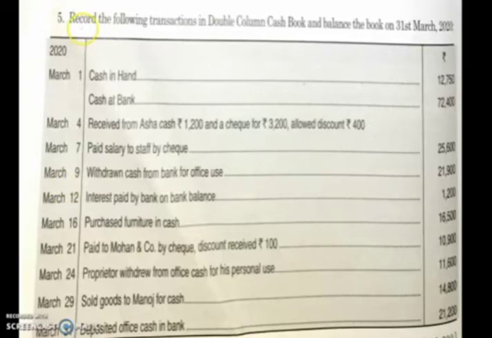Here is one problem. Record the following transactions in a double column cash book and balance the book on 31st March 2020. So the March 2020 transactions are given in front of you. Whatever transactions related to cash are there in the month of March are given in this question. The first item is March 1st, cash in hand and cash at bank. Cash in hand is 12,750 and cash at bank is 72,400. So at the end of February, you have some balance in your cash as well as in the bank that you have to bring to the next month, that is March 1st.